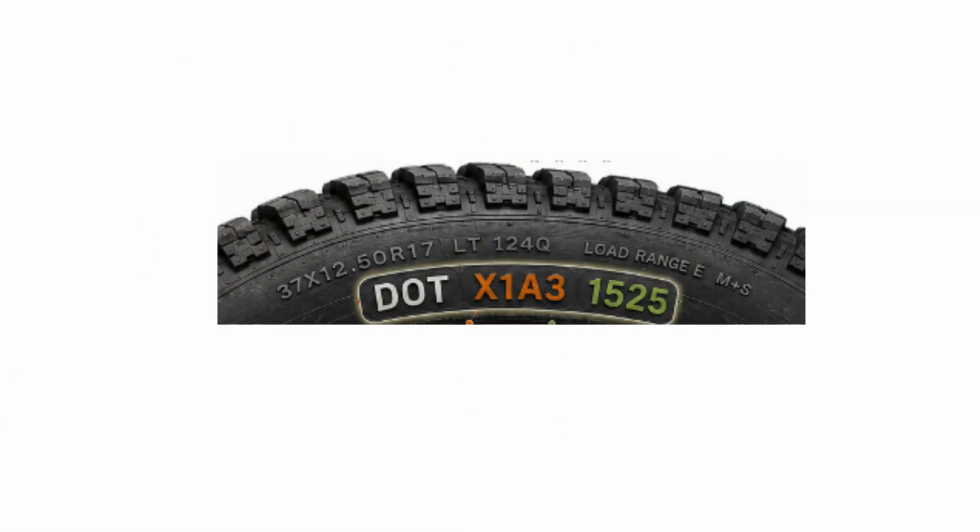Next, let us introduce the DOT code, which is another important marking found on the tyre sidewall. The DOT code confirms that the tyre has been manufactured and identified according to applicable Department of Transportation requirements. It is made up of a combination of letters and numbers that provides traceability information about the tyre. For engineers, this marking is useful when checking tyre origin, manufacturing details, production records, and tyre age during inspection or selection. In the next section, we will break down the DOT code and understand what each part represents.